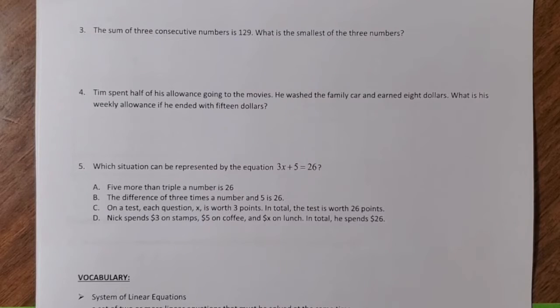Alright, number 3 says the sum of 3 consecutive numbers is 129. What's the smallest of these 3 numbers? I think for this, let's just go ahead and make up some numbers.